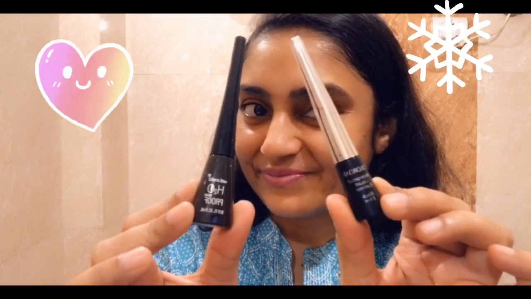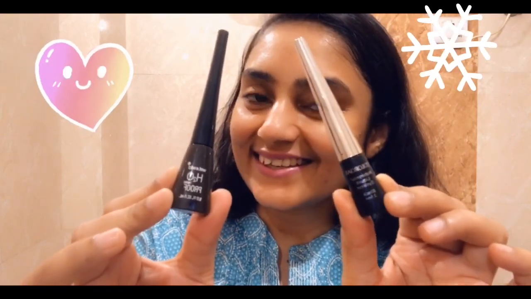So as we know, there are different types of eyeliners available in the market. So let's start with the common mistakes. The first is that never pull the skin outwards.